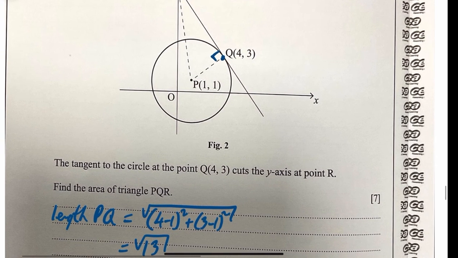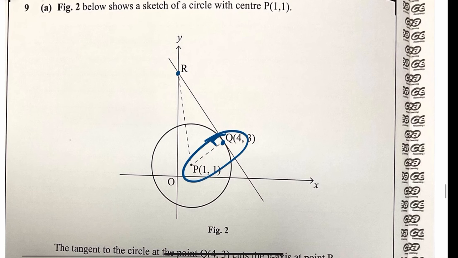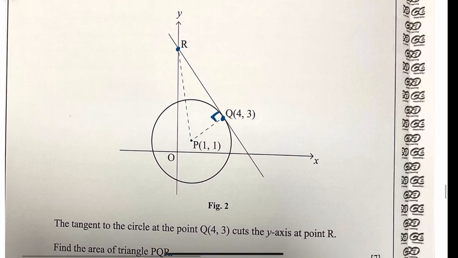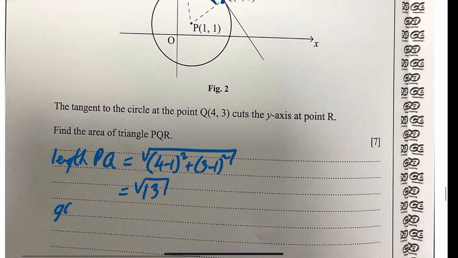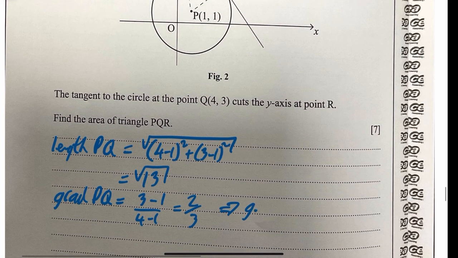First thing I notice is I could find the gradient of this line from P to Q, then I can find the gradient of the tangent, and then I could sub in this point, and I would be able to find the equation of my line R to Q. So a bit of a mess there, but that's what we're going to do. We're going to find the gradient of PQ first of all. Gradient PQ, remember, y difference over x difference: 3 minus 1 over 4 minus 1 is equal to 2 over 3, which tells you that the gradient of your tangent is the negative reciprocal of that, so minus 3 over 2.